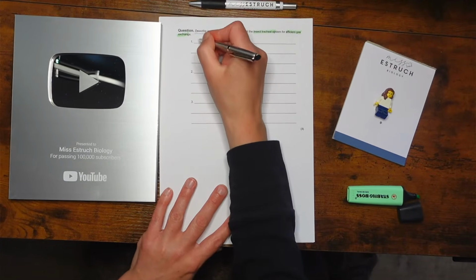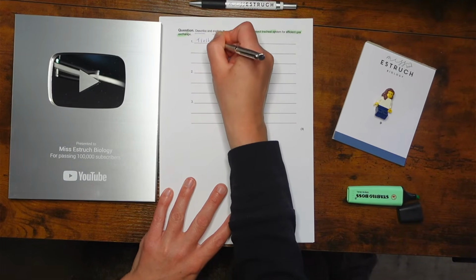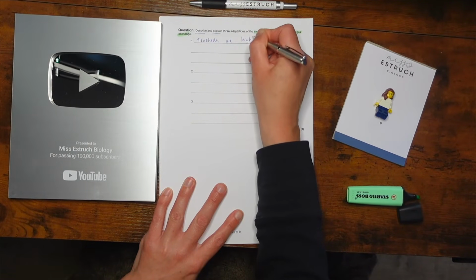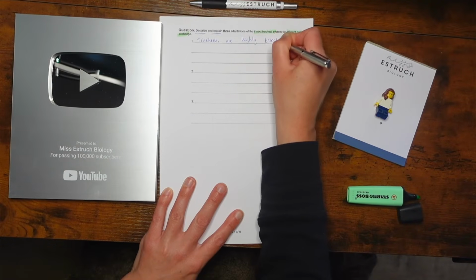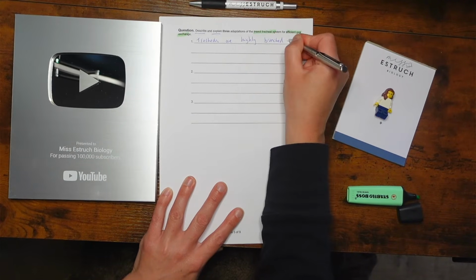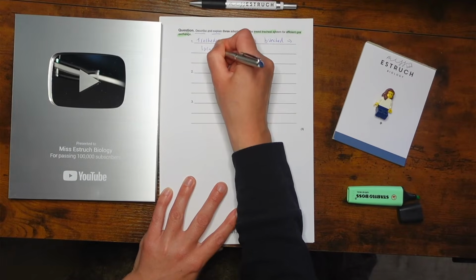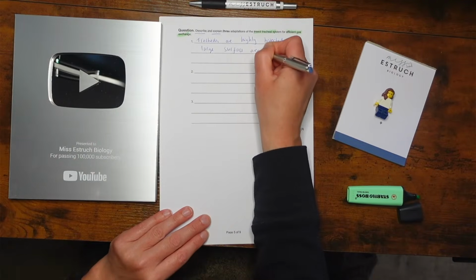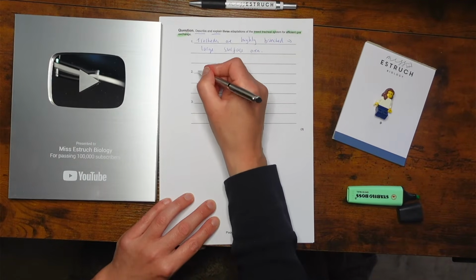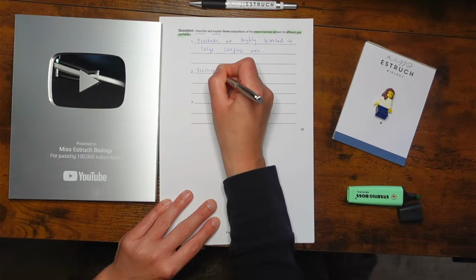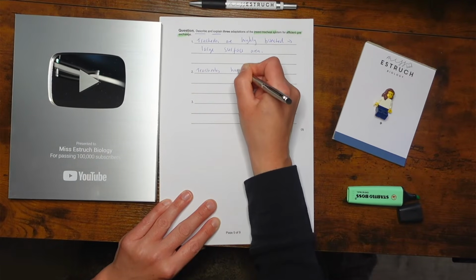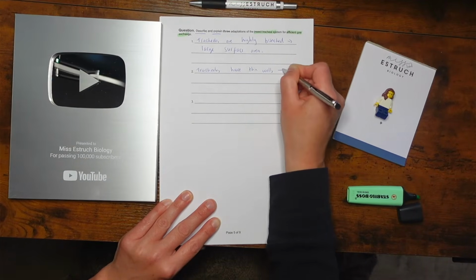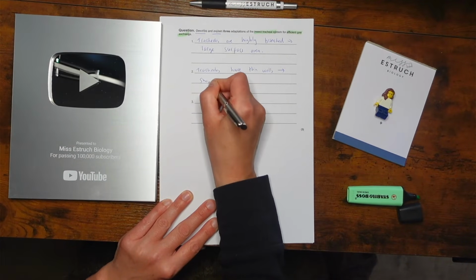So first of all, I had last time tracheals are highly branched. And that means large surface area. The next one was tracheals have thin walls. The advantage is short diffusion distance.